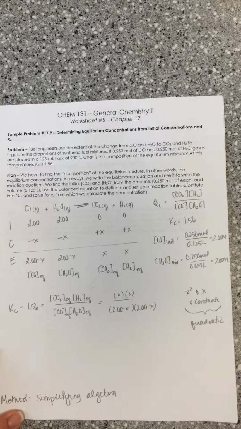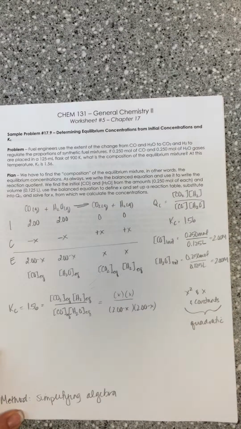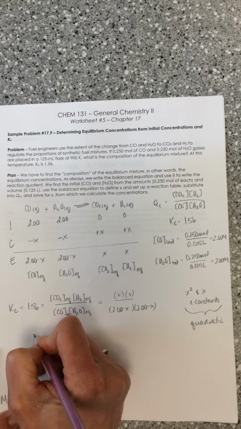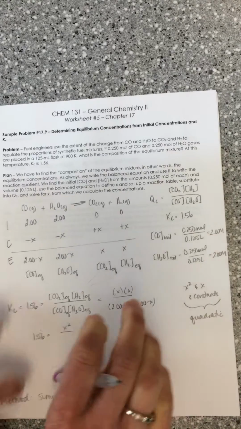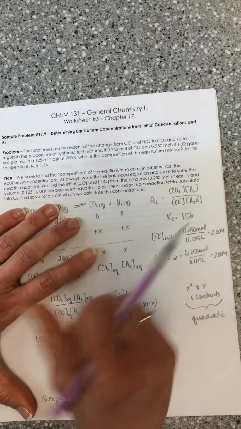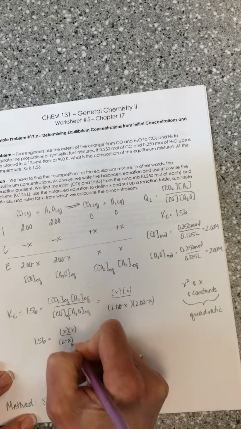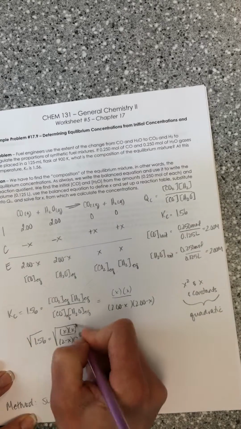Okay, so what this means with this problem is it would be really nice if we could get rid of having squared and x terms. So watch this and see if this makes sense. Remembering that anytime we do something to one side of an equation, if we do it to the other, we maintain the equality. So I've got 1.56 equals x times x over 2 minus x times 2 minus x. I take the square root of both sides.